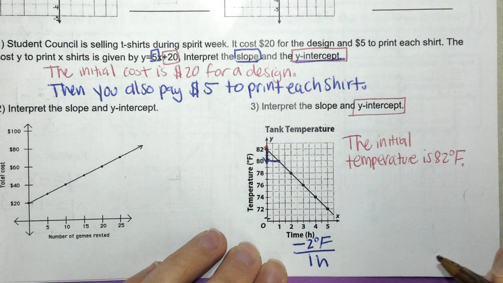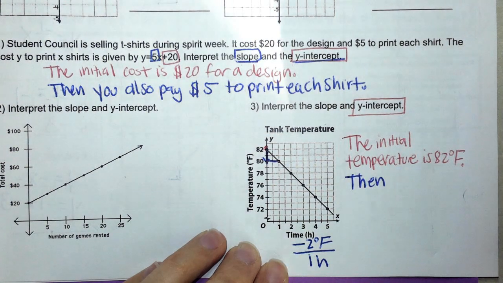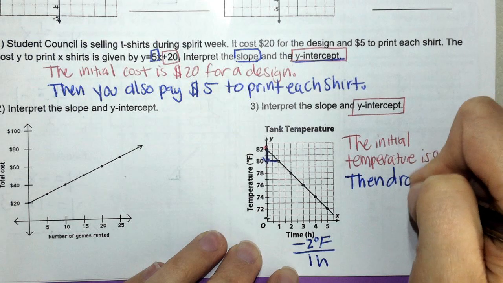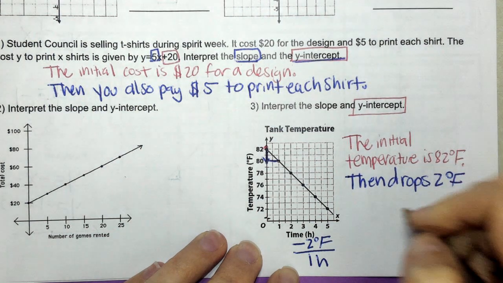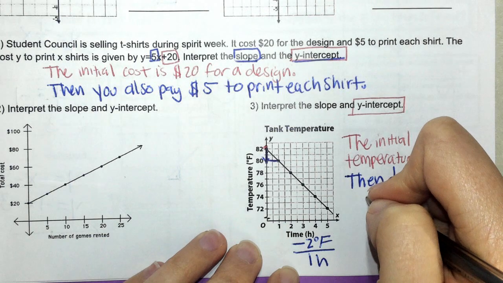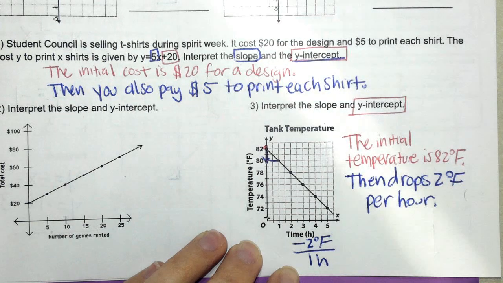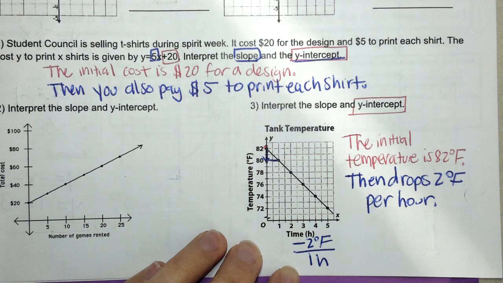Very good. So then we're going to say -2 means it drops 2 degrees Fahrenheit per hour, or for each hour, however you want to say it. That's how we would write that.